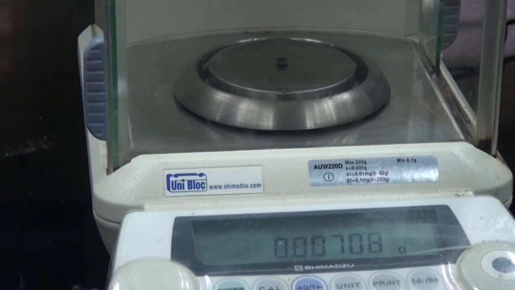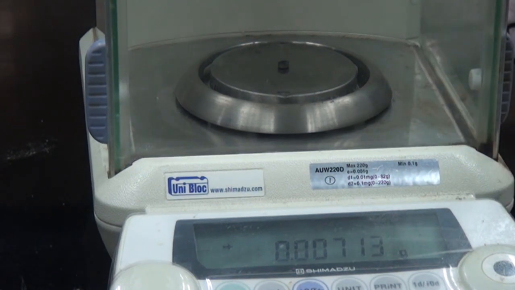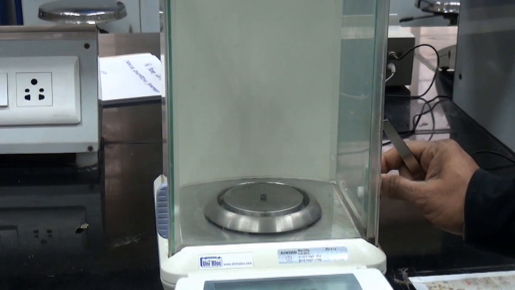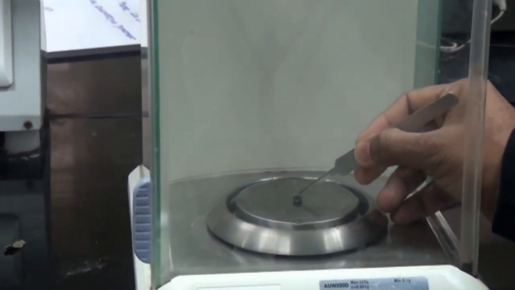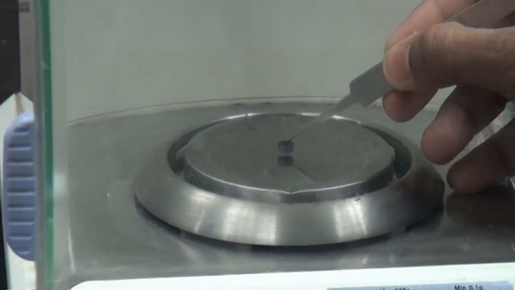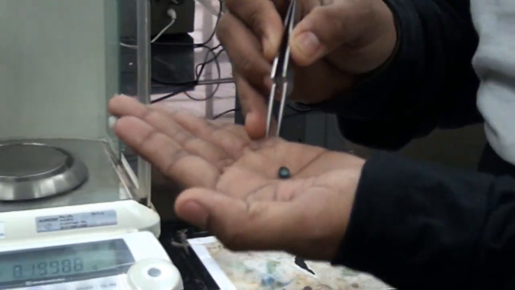You can take it in that range, but I mostly prefer 5 to 10 milligrams only. It's around 7.13 milligrams. After the weight has stabilized, you need to take the sample pan out from the weighing balance and go to the DTA TGA experiment.